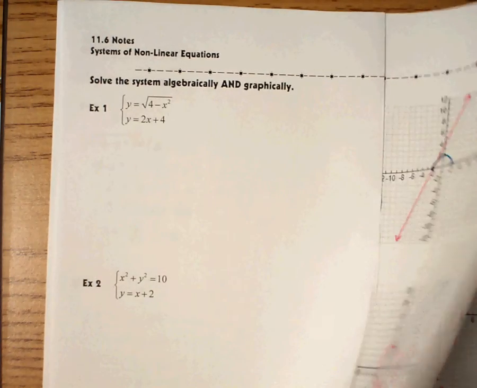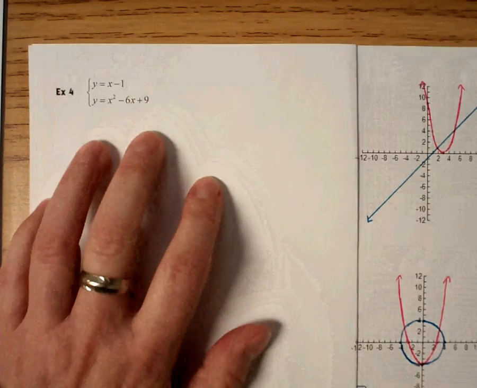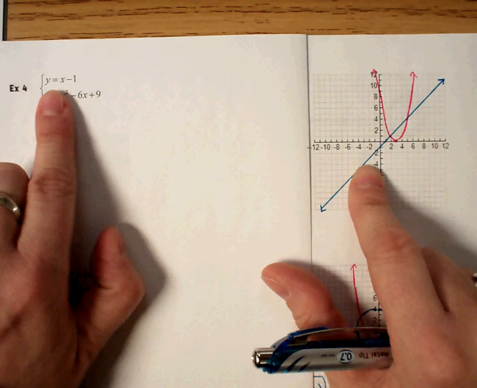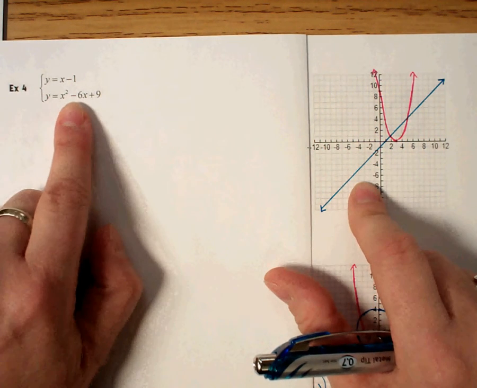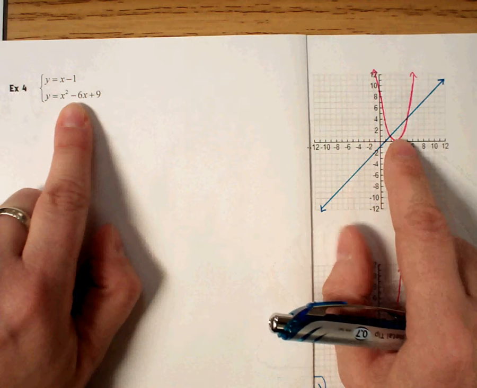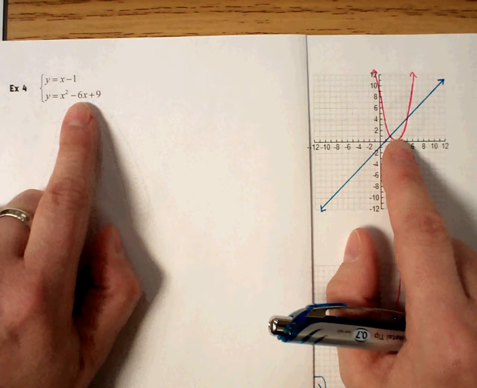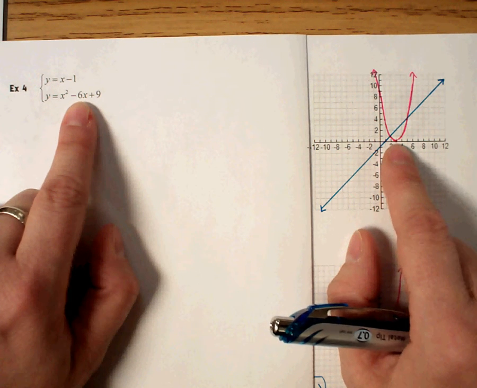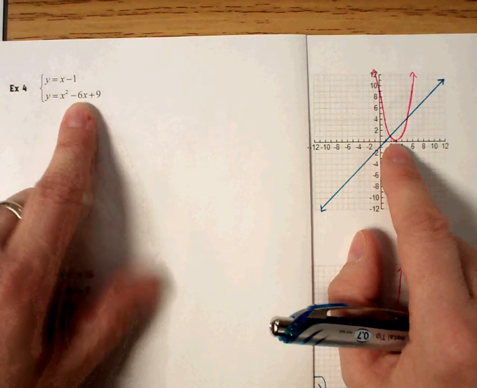Moving on to the next page, we can look at more of our graphs. Again, I've graphed my line, which is my first equation here in blue, and then I've graphed the equation for my parabola. Remember, I have a variety of ways that I can choose to graph this. I can either try to factor it, I could find my vertex and then choose some points, or I could make a simple t-chart.